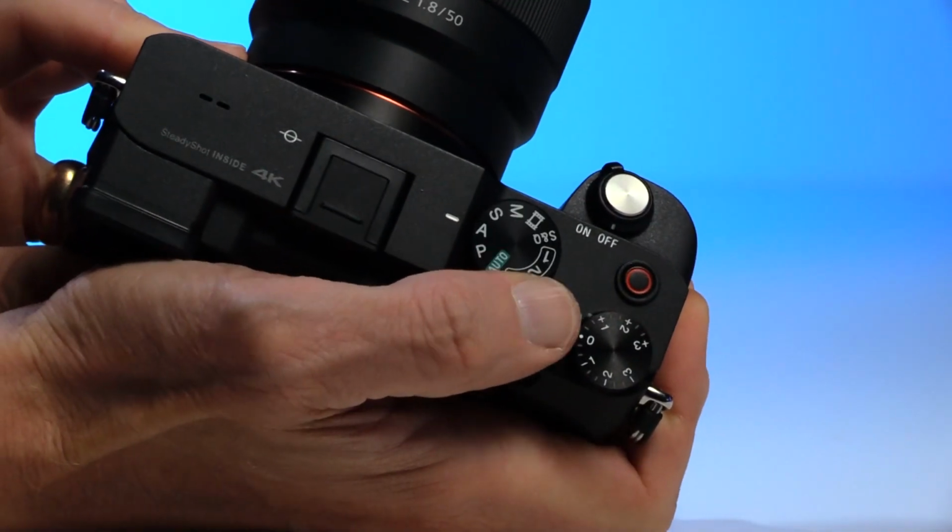Very first thing you want to do once you get your camera is pop on your favorite lens. Right now I've got on the Sony 50mm 1.8 lens. I'm going to hit the on button, cue warp sound, right? And then the very first thing I want to do is put my camera on aperture mode.